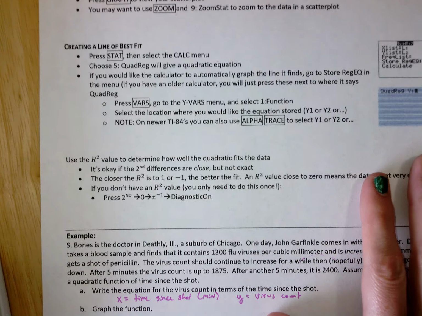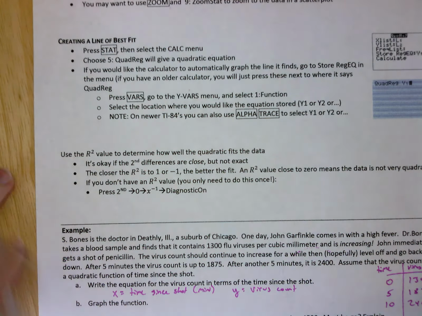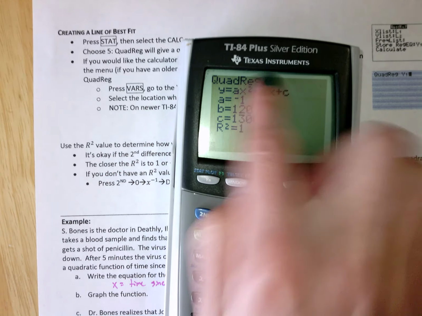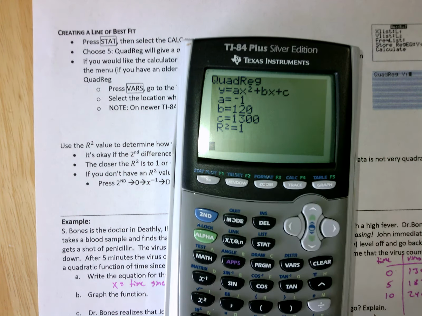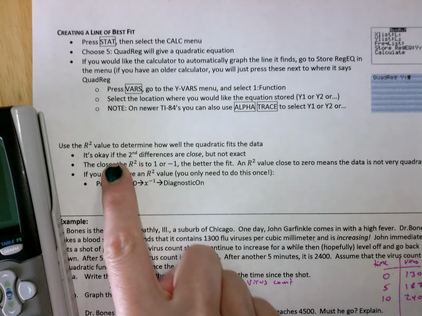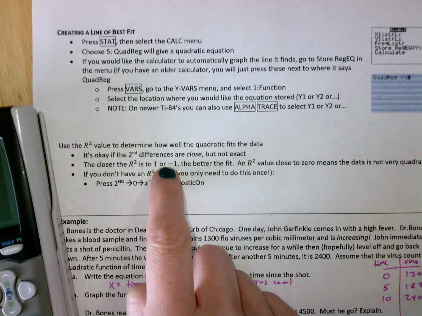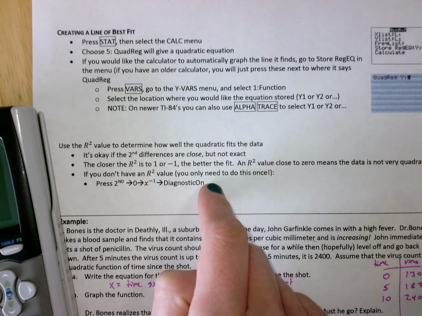Now there is one more thing that I want to talk about, and that is this R squared value. Okay, so when we went and did this part, see how it says R squared equals 1 at the bottom? What the R squared value is, it tells you how well your data fits the curve that was generated, okay? So looking at your quadratic, you want something where your second differences are close but not exact, okay?